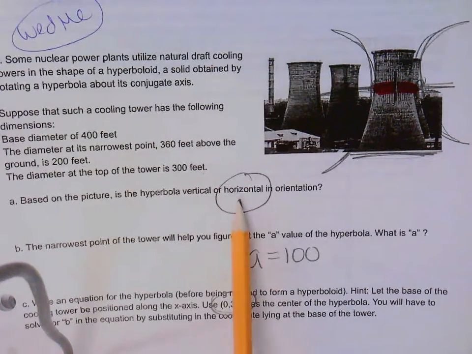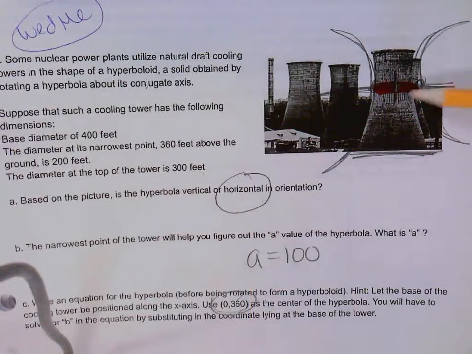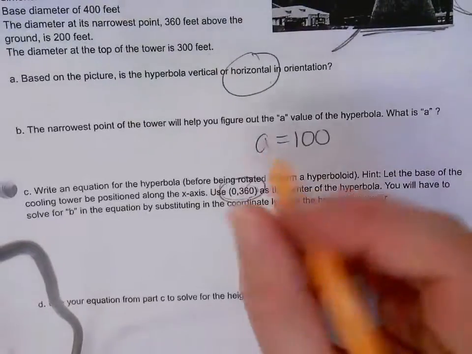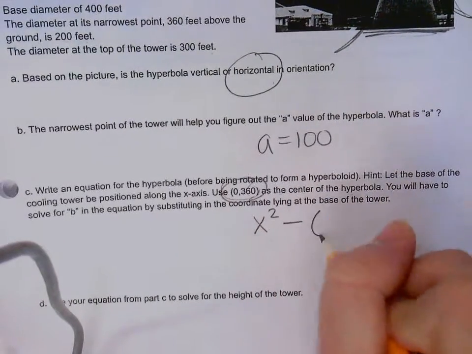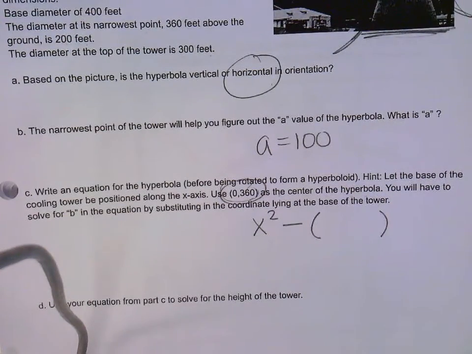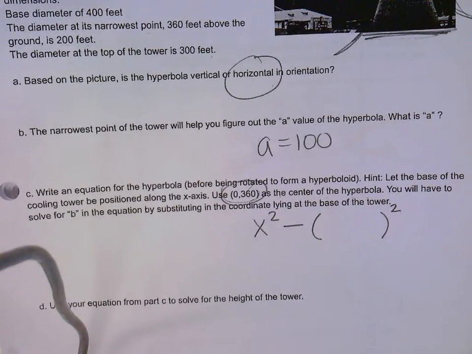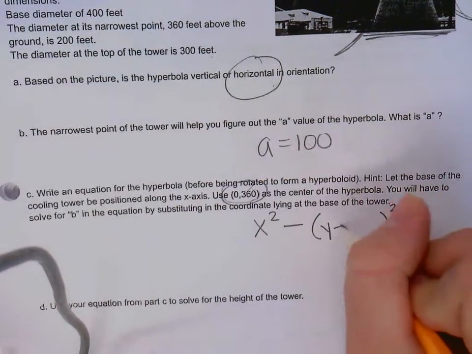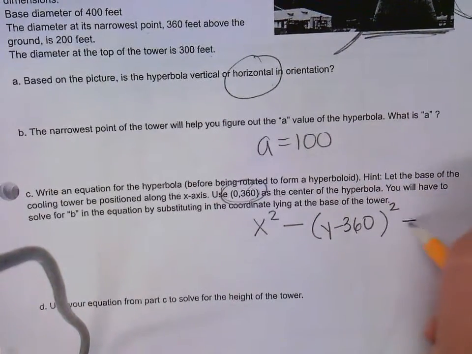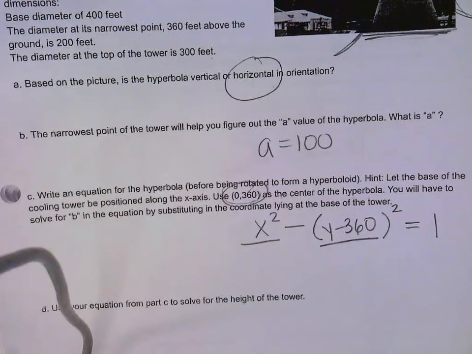We know that x squared has to go first, right? Because it's horizontal. And we know that if our center is at (0, 360), we just need to write x squared minus what? How do I shift it up to 360? In my y coordinate, what am I going to write? y minus 360, right? So doesn't that put my center at (0, 360)? I'm going to write equals 1 over here because this is a hyperbola. And now I need to figure out what I put in the denominator of my fractions.